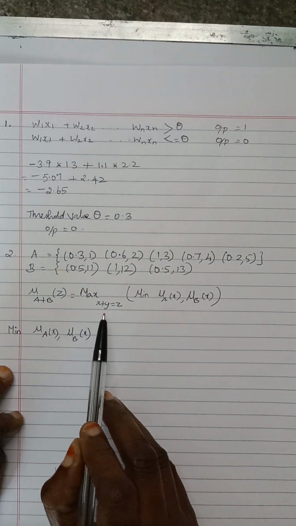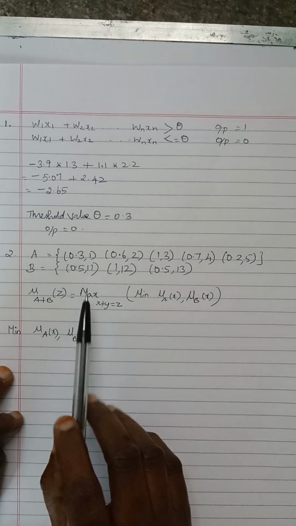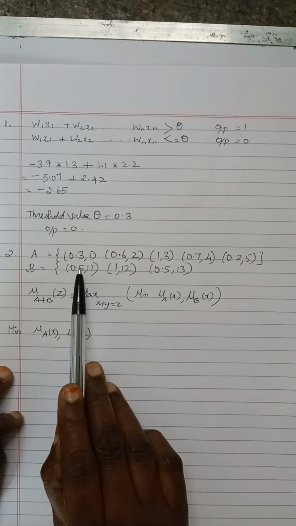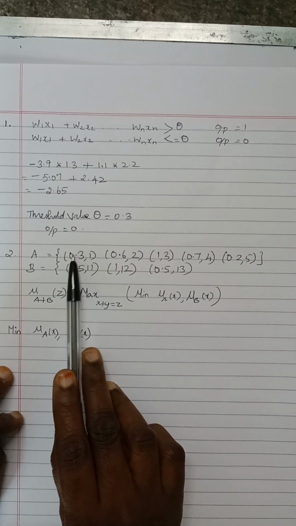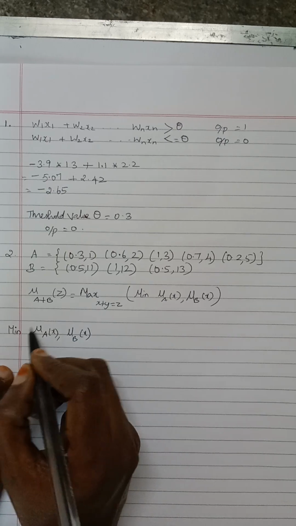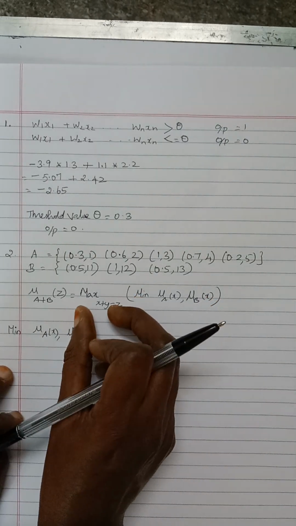Simultaneously we have to add x plus y. This value is x and this value is y, so x plus y is equal to z value, which we also have to find out. So we have to add as well. First we have to do the minimization, then we have to do the maximization.